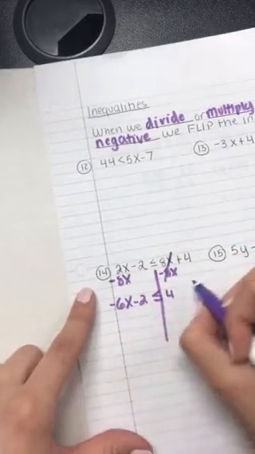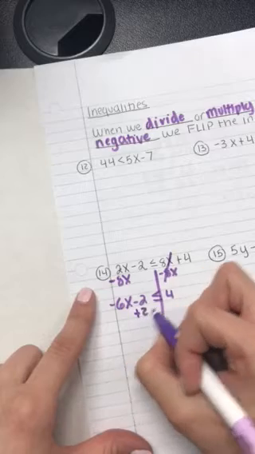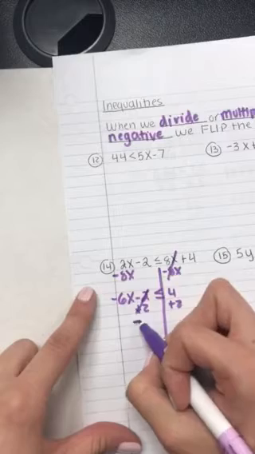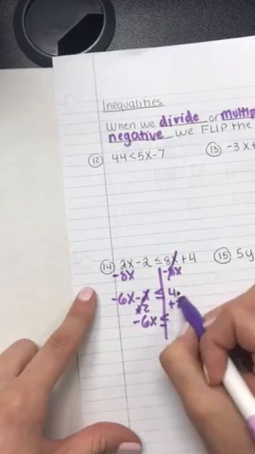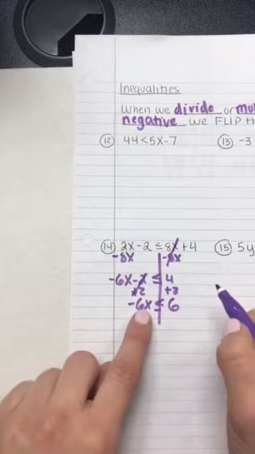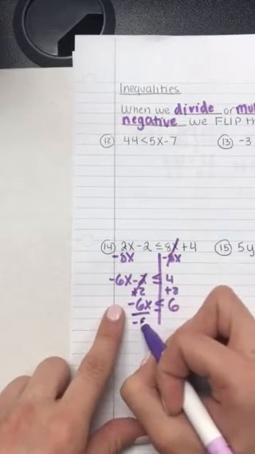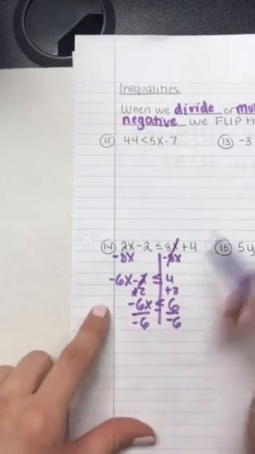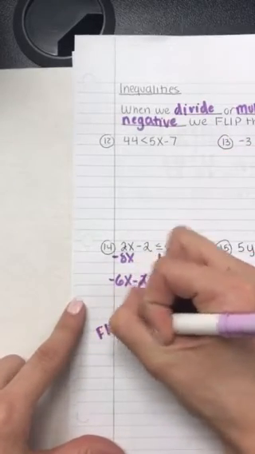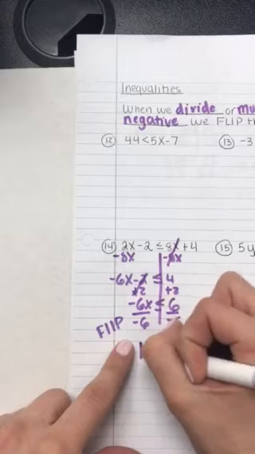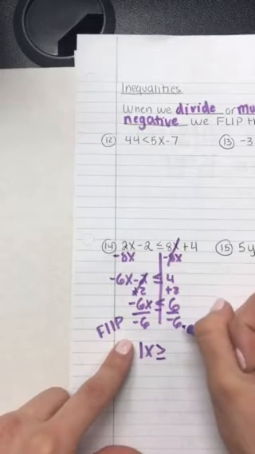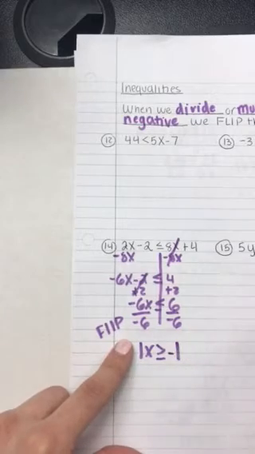Okay, now I use addition and subtraction to make a 0. I'm going to add 2 to both sides because I know that negative 2 plus 2 is 0. Negative 6x is less than or equal to 6. And now here's my variable. I need to get a 1, so I'm going to divide by a negative 6. But I'm dividing by a negative, so I have to flip the inequality. That becomes 1x. Instead of less than or equal to, it's greater than or equal to. 6 divided by negative 6 is negative 1.